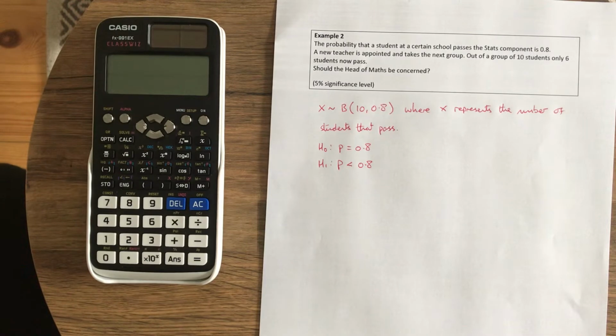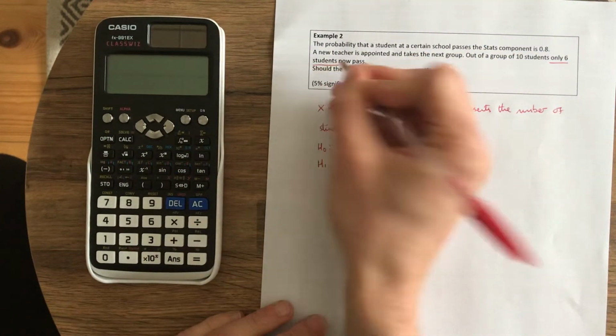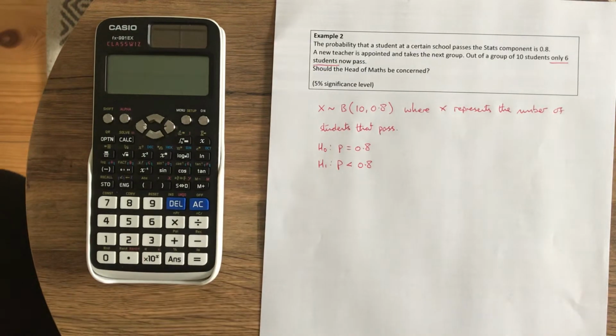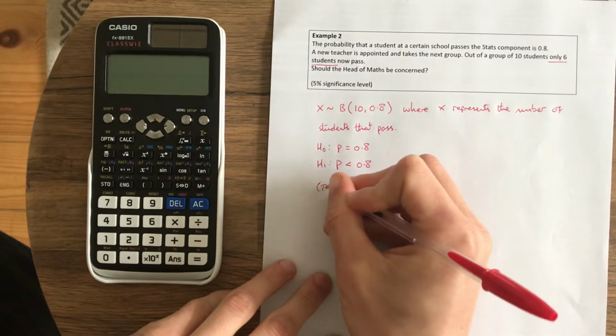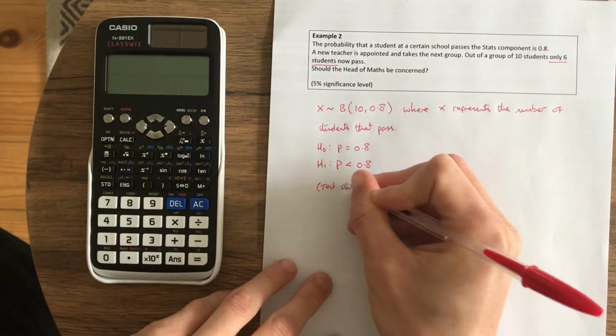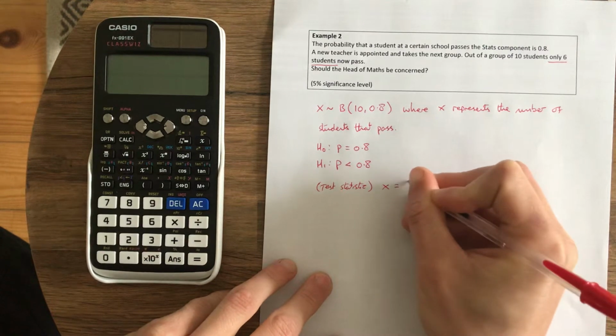Now, there's a couple of bits of information we need to pick out from our question that's going to help us in conducting this hypothesis test. One of those bits of information is going to be our test statistic, and we were given this in the question here. So it says only 6 students have now passed this test. That is our test statistic. I'm just going to write that down here. So our test statistic is going to be that x is equal to 6.